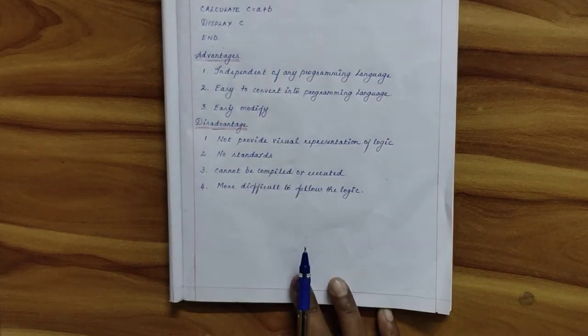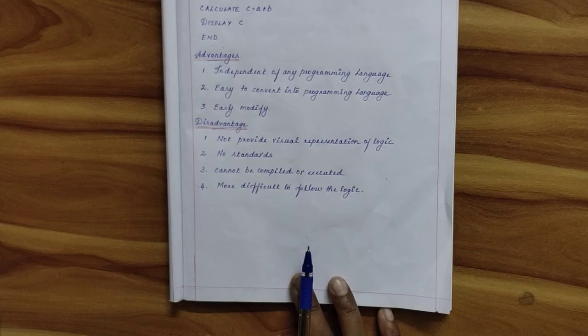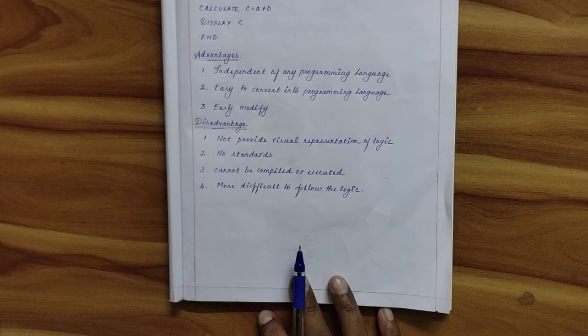Next we are going to see the advantages as well as the disadvantages. So the first one is, it is independent of any programming language. Already I said it should be very common, and the statements should be independent of any programming language. Okay, and also it is very easy to convert into any programming language, and modification is also very easy.